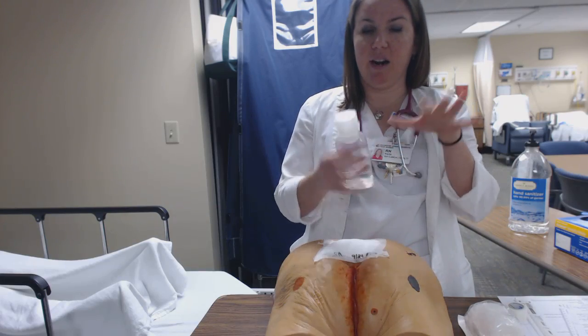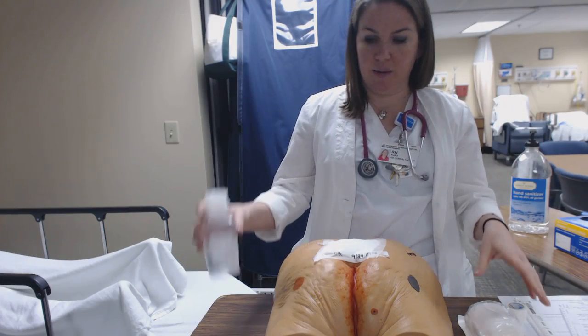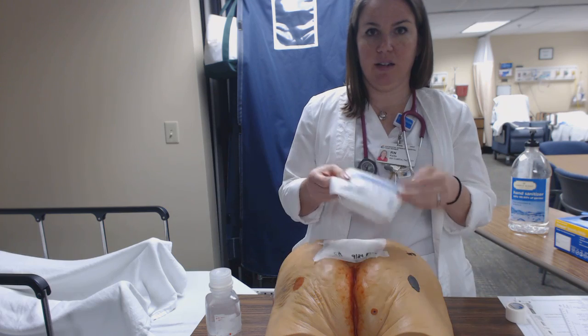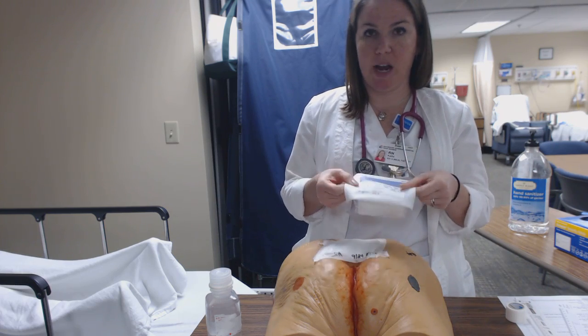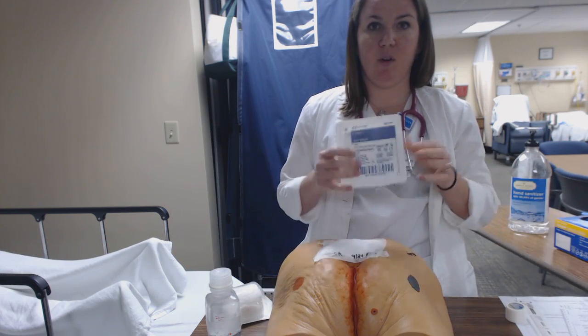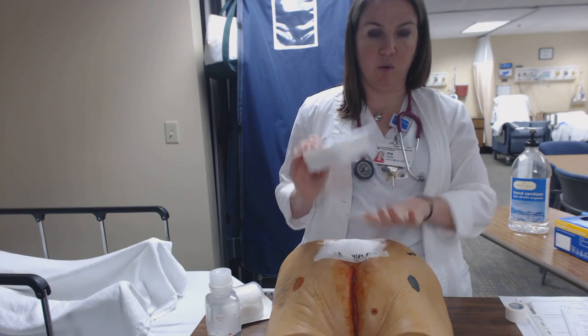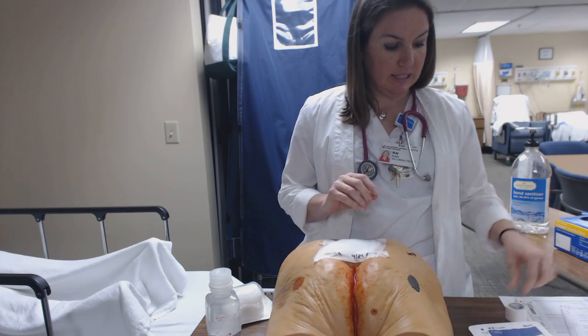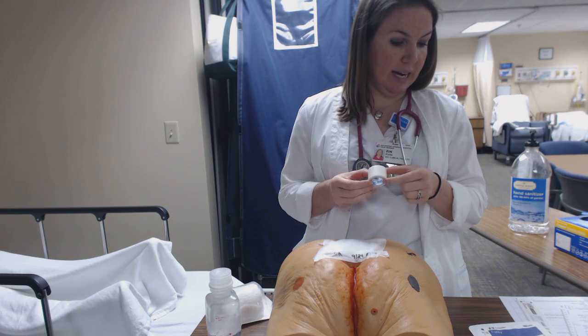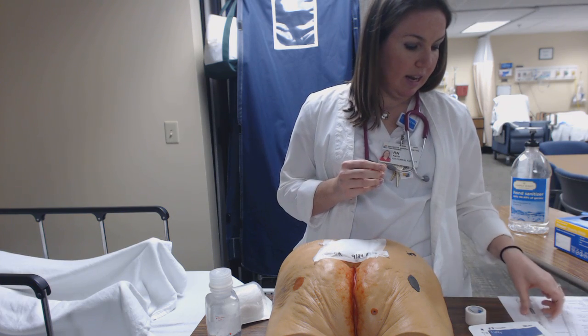So you can see here, I have our irrigant, some gauze to pack the wound with, some gauze 4x4s for on top of the wound, and tape because we want to make sure we date, time, and initial it.